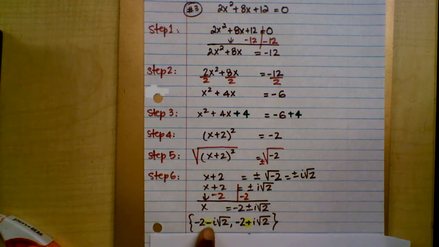Okay, every time you see i, the number is not real anymore. We are not in the real number system anymore. We have now moved to the complex, to the imaginary numbers. So we cannot say that both solutions are irrational solutions because you can see the square root. But you can also see the i, right? So the solutions are just imaginary numbers.